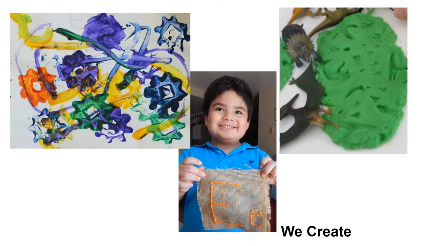In our lessons, we create. Creating is actually a part of being human. This age group can create the color green, or make footprints in Play-Doh, or paint using gear toys, or write a letter, or sew a letter, or make a picture, or make a monster. They're very creative and very prolific.